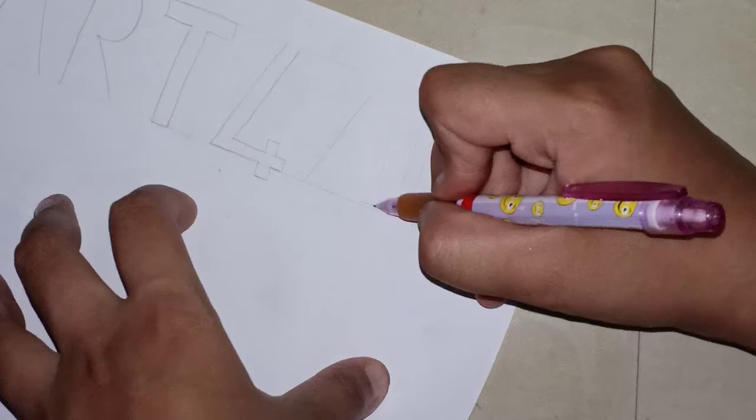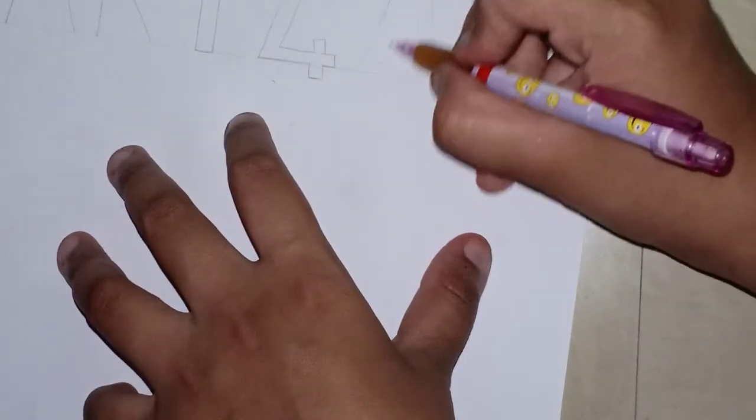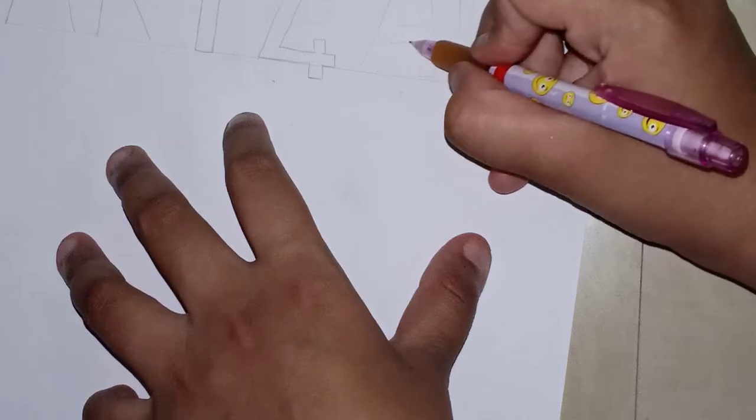So next thing is erase all the unwanted lines and then make it a little darker. So I'm going to erase the reference lines and make the alphabets look darker.